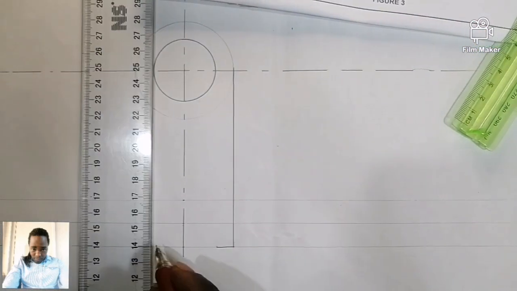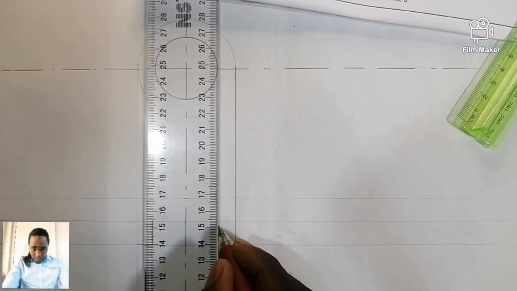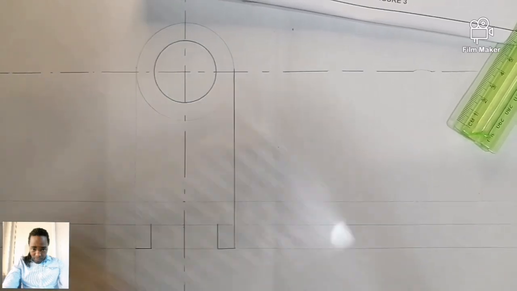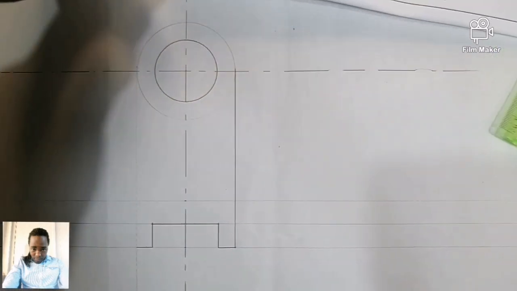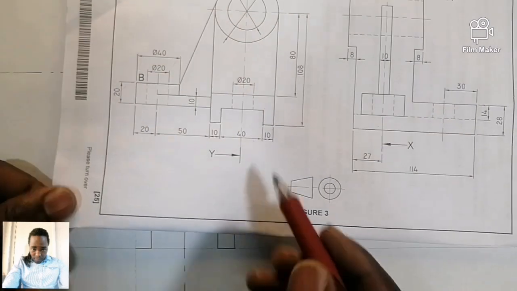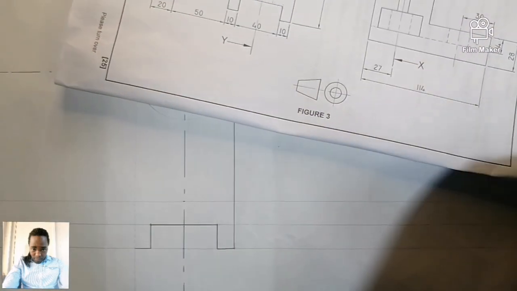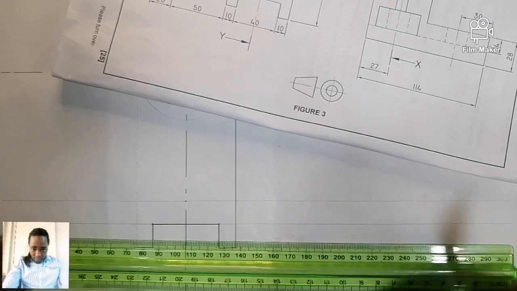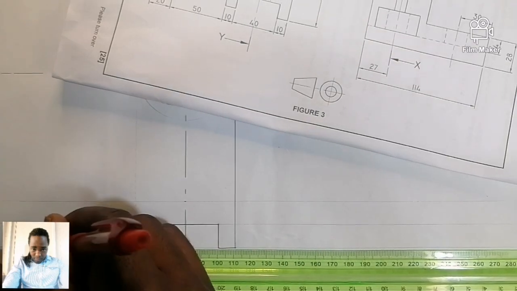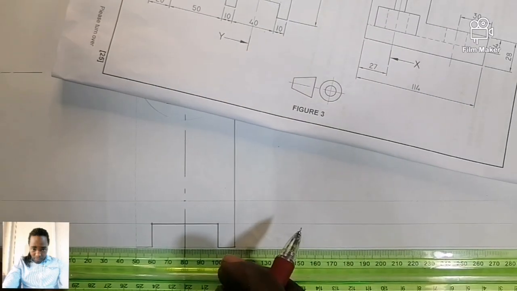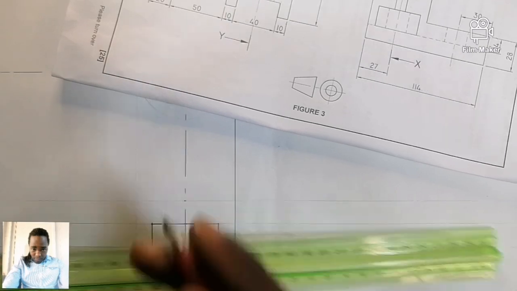Then now you can have this solid like this, solid like this, solid like this. Okay, now from here till there is 50 millimeter and 20 millimeter. 50 millimeter is giving us the center, and 20.